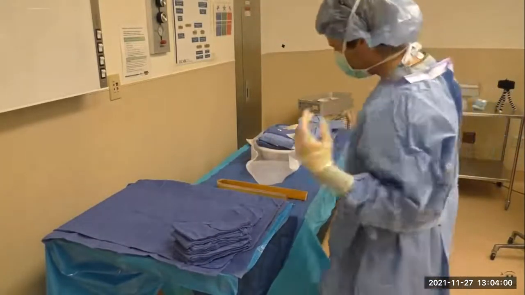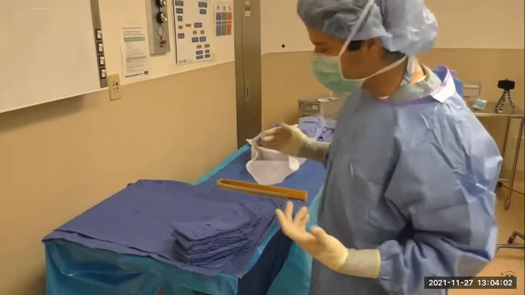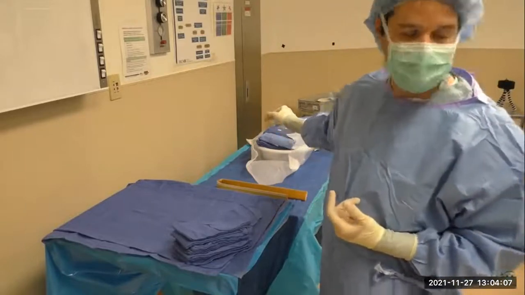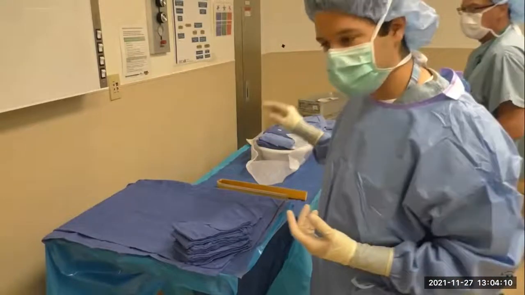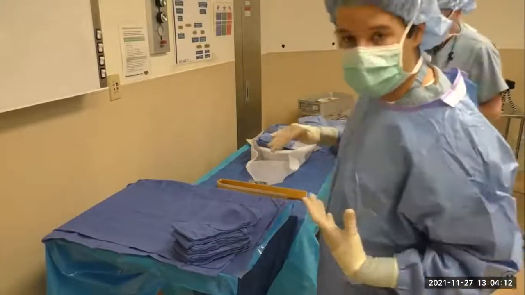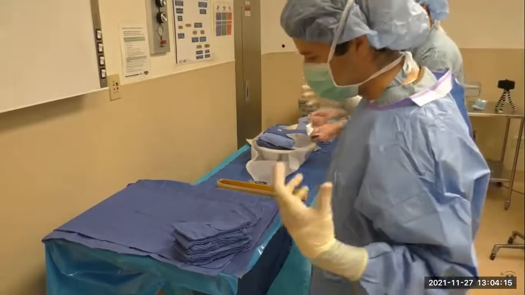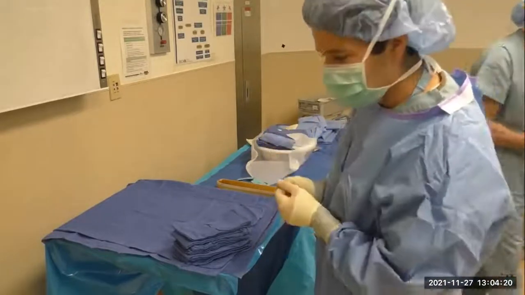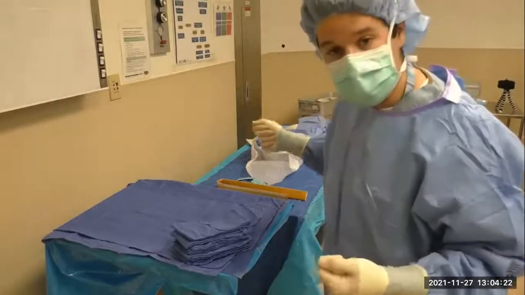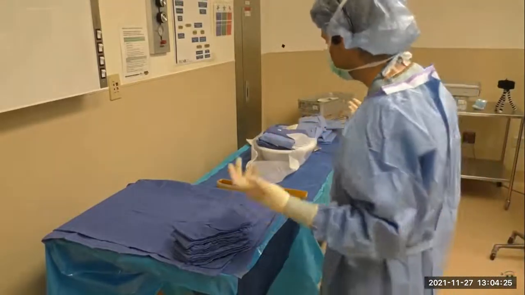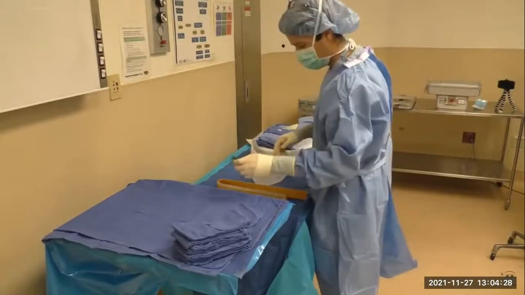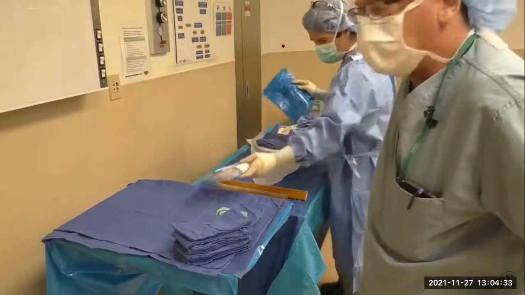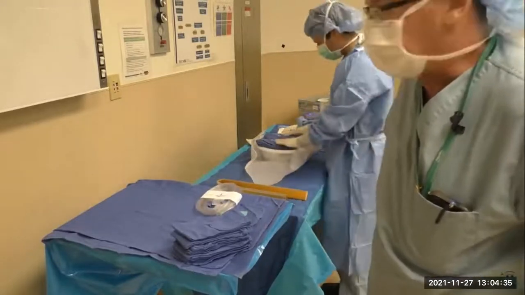All right, now, for a lot of big cases, a lot of people may drape out their back table with towels, or they may throw like a 3/4 sheet over the entire back table. This is gonna be such a small case, I really don't need to worry about any of that, so I may just put an extra towel over where I'm gonna put my instruments. We're also doing a cardiovascular case. So whenever you're setting up a cardiovascular case, make sure you have ties, whether they're silk or Ethibond.